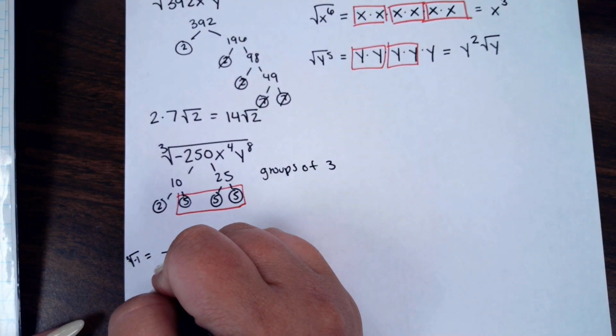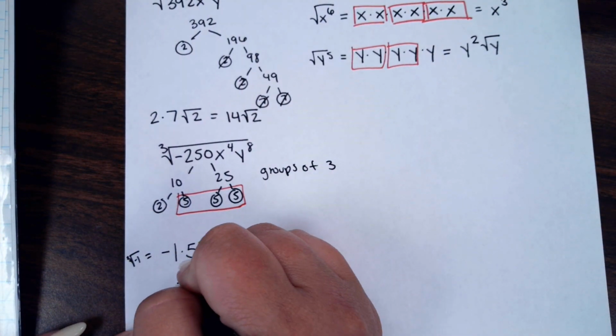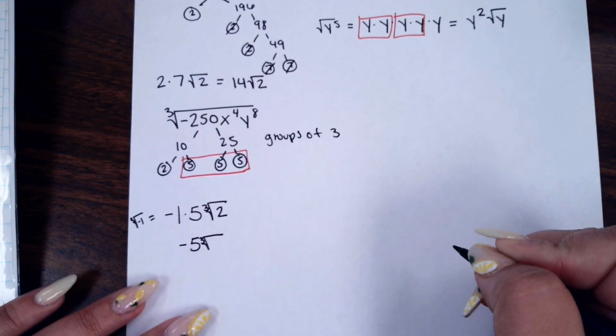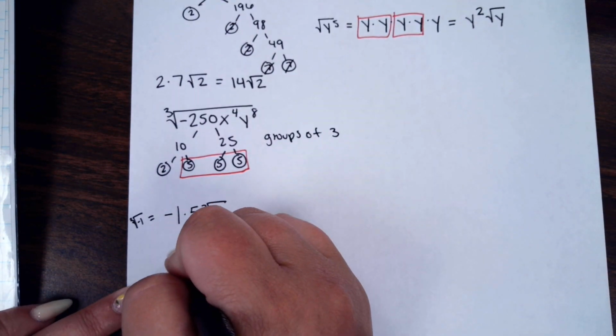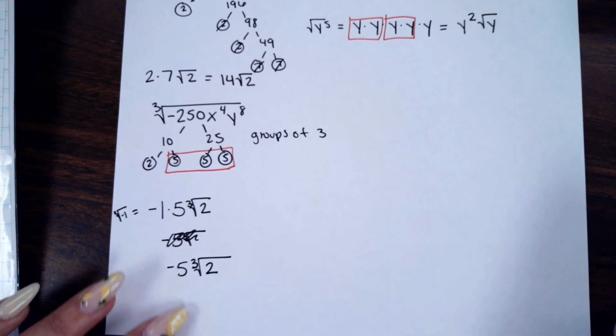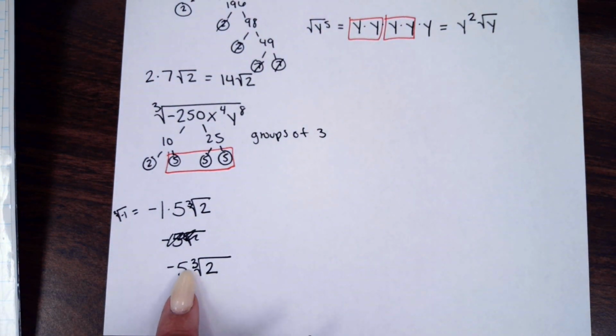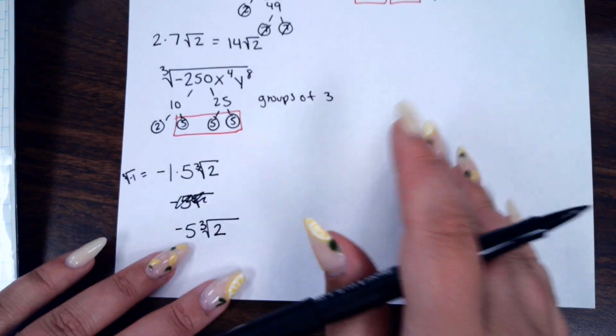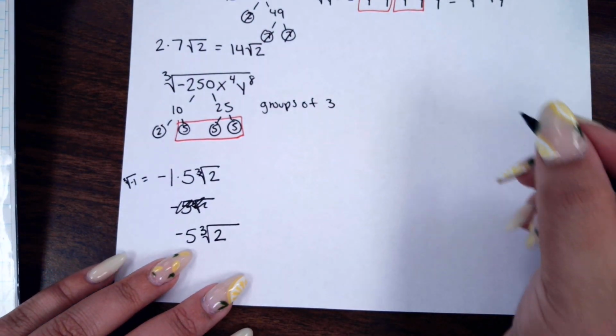So really what we have is negative 5 times the cube root of 2. Don't forget that cube root in there, let me rewrite it. Make sure that it's very obvious that there's a cube root there. So you got to write very clearly here. Now let's look at our variables.